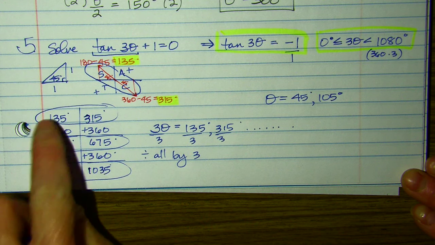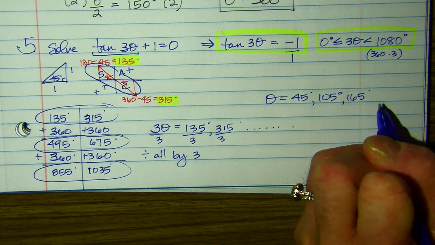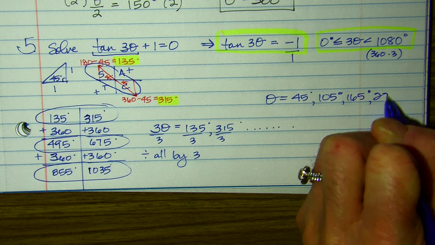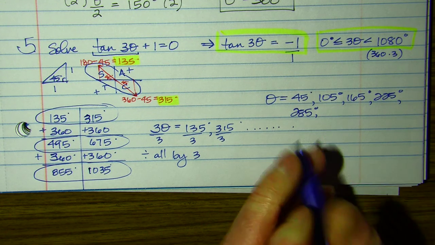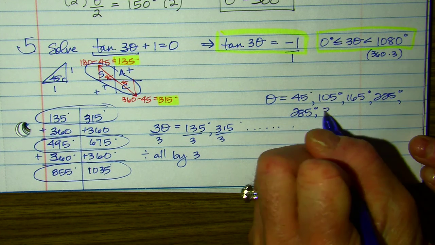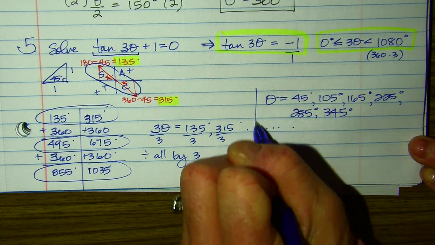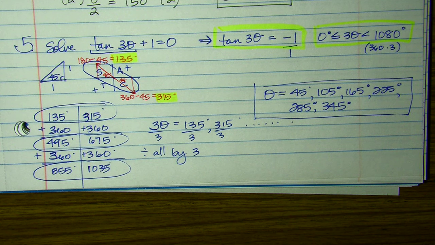I just do it in order using my calculator. I got 165, 225, 285, and the last one I did wrong in my notes, 1035 divided by 3, 345. And so these are all the solutions that would produce a negative ratio of 1/1.